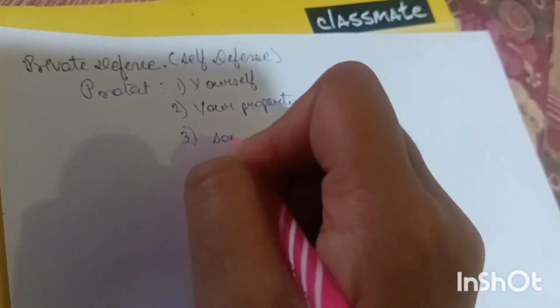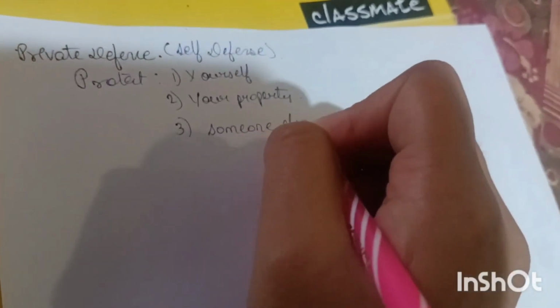So the next one is private defense, or you can say it is self defense. In this case, you did some act to protect yourself. Second one is your property. And third one is someone else. Fourth one is someone else's property.